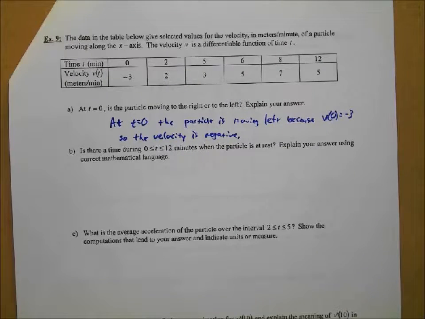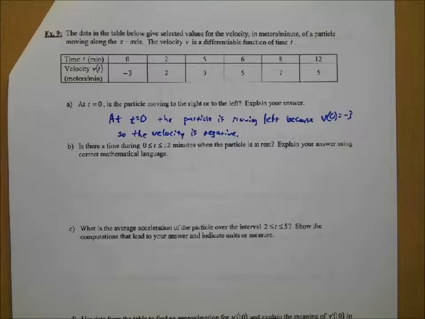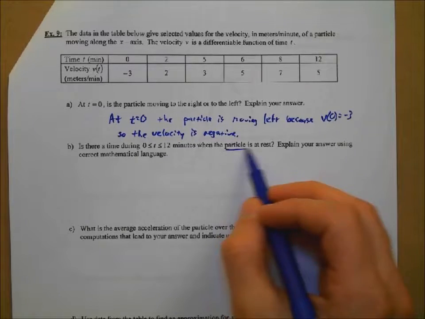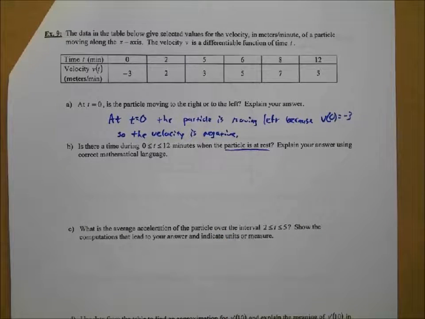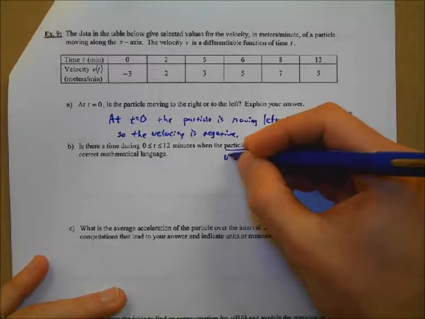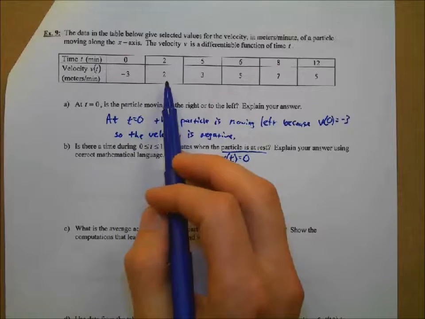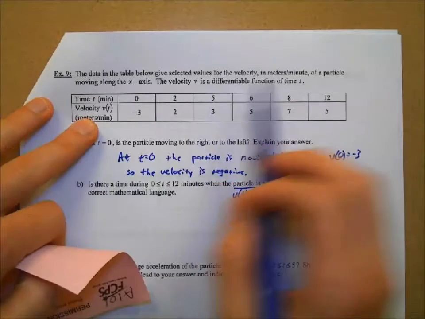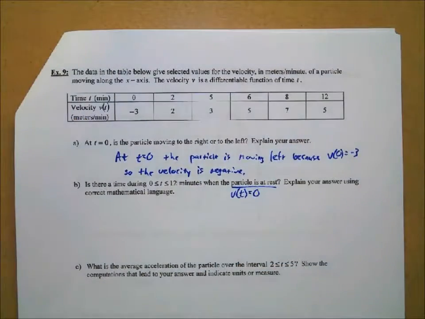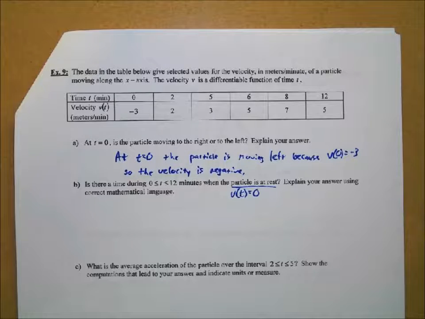Is there a time during 0 less than or equal to t less than or equal to 12 minutes when the particle is at rest? Explain your answer. First of all, what does it mean for the particle to be at rest? Velocity is 0, right? Looking at this table of individual velocities, can we say that our velocity is going to be 0 at some point? How do you know between 0 and 2? The velocity changes from negative to positive. And because the velocity is a differentiable function, which means it's also continuous, what theorem allows us to say that it will cross through 0? Intermediate value theorem. Here's an application of it where we need to be able to use it appropriately.